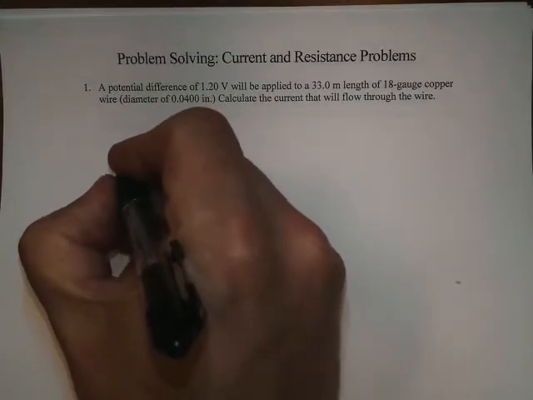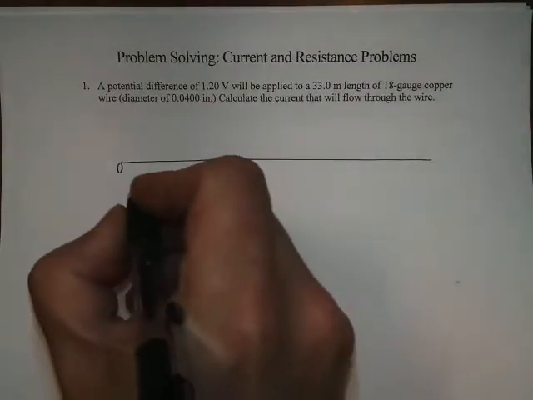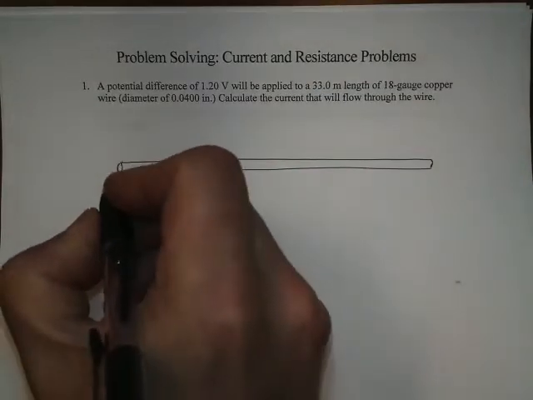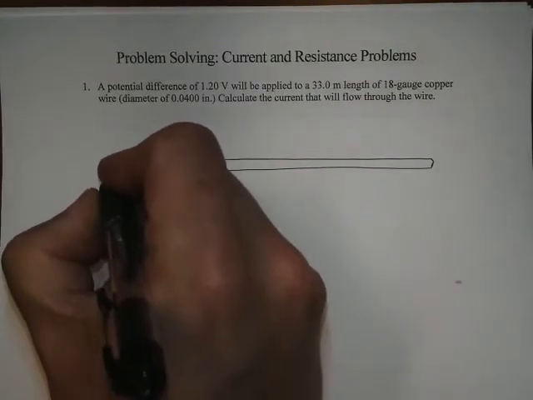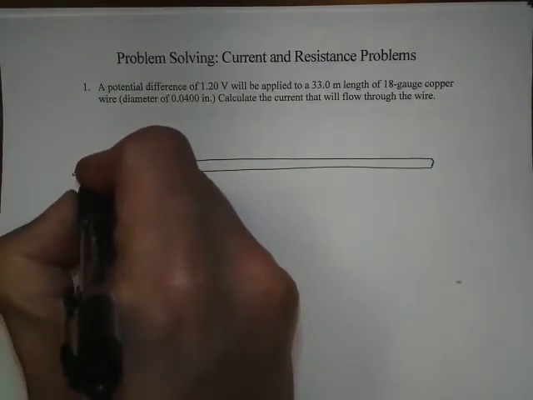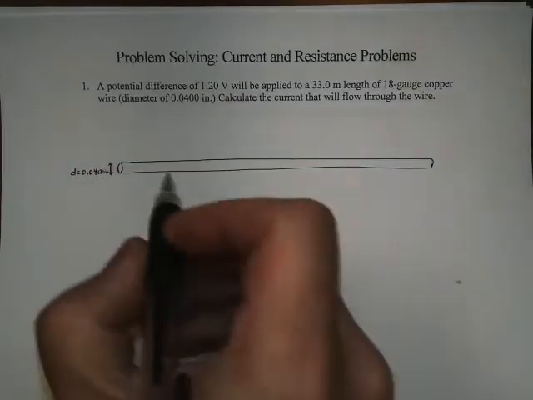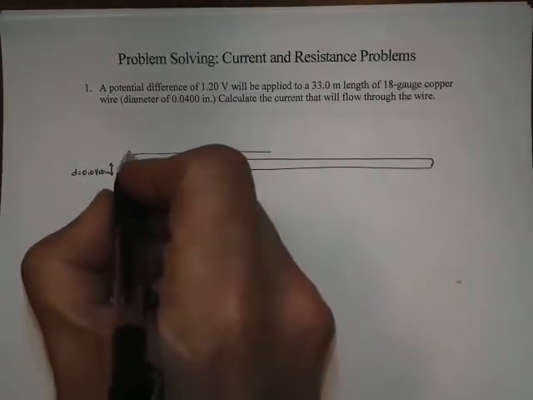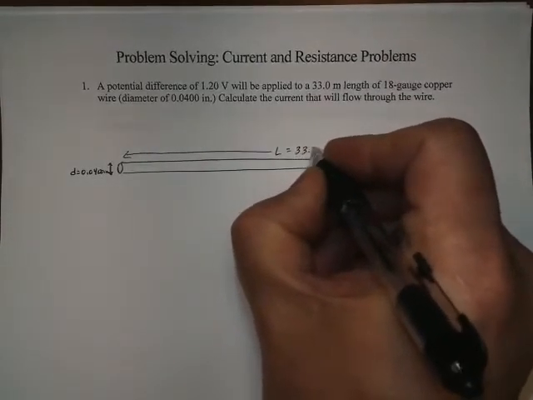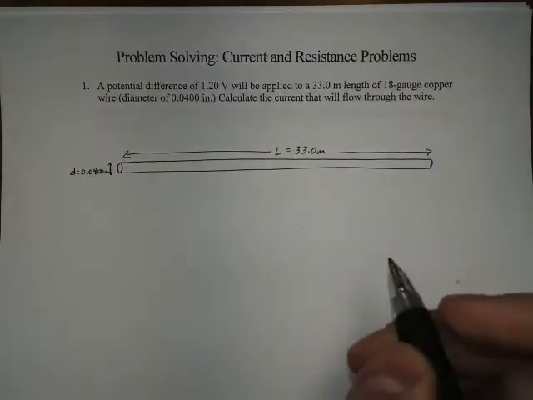So you have a piece of wire and we know a few things about it. We know that it has a diameter of 0.04 inches, has a length of 33 meters, so clearly my sketch is not to scale.